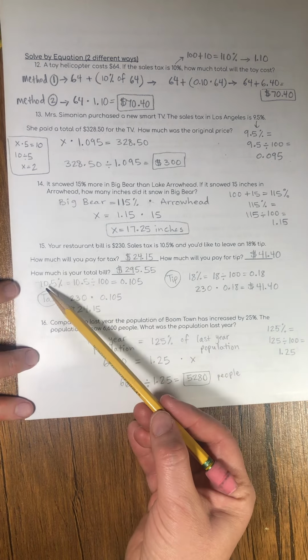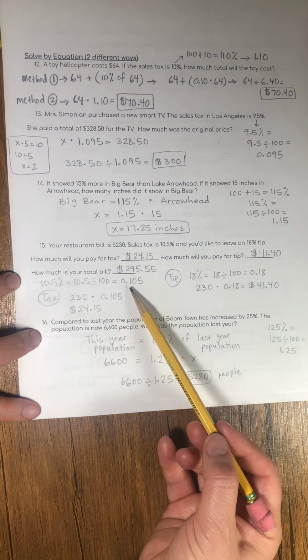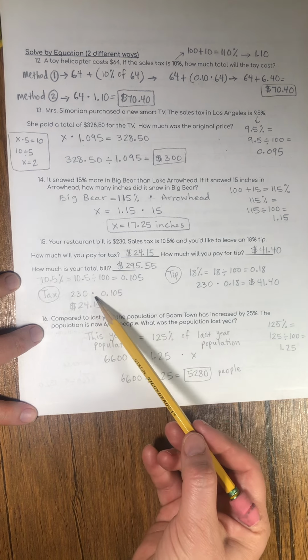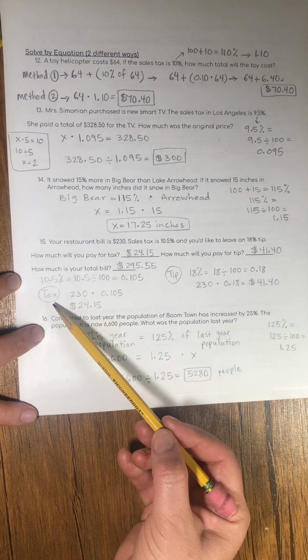First, you have the 10.5% tax. 10.5 divided by 100 gives me 0.105. So 230 times 0.105, that's $24.15 for tax.